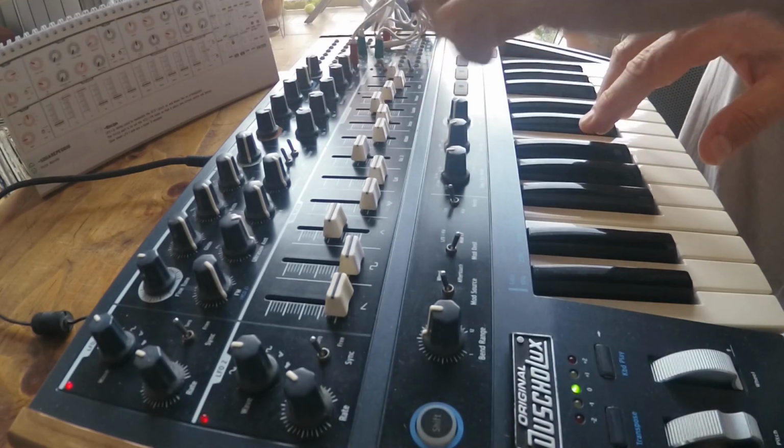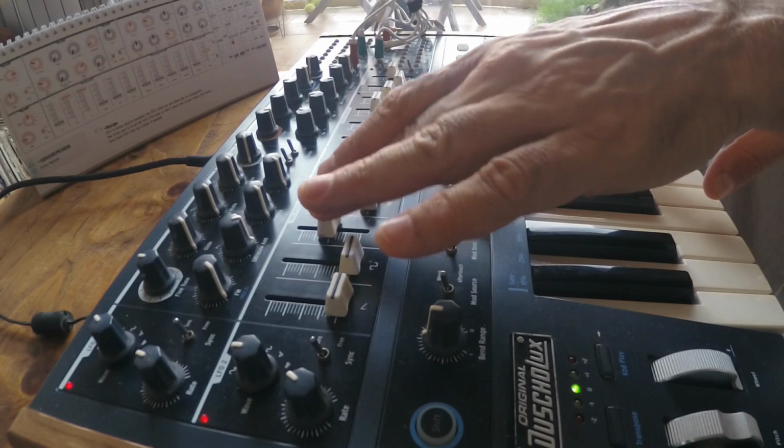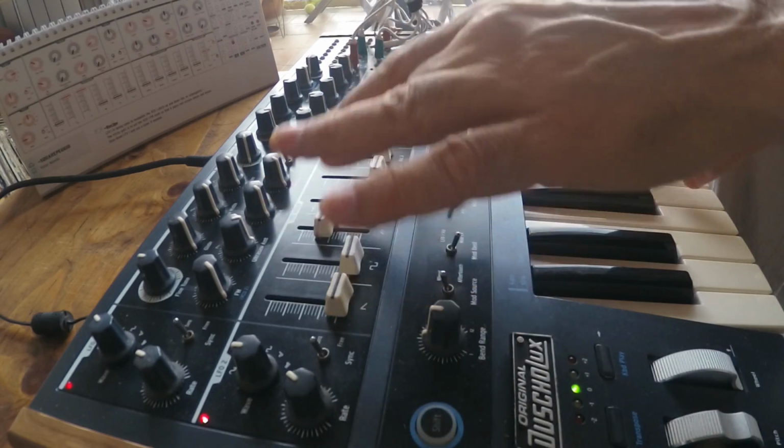So it became your sub oscillator, right? The second oscillator became a sub oscillator. You just beef it up.